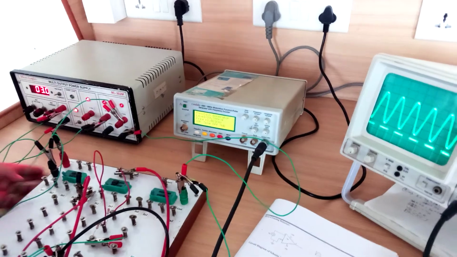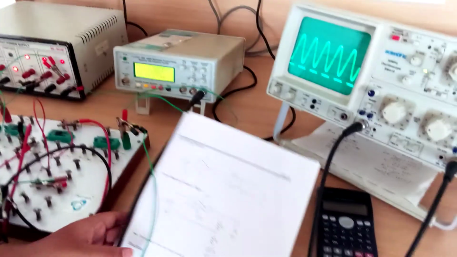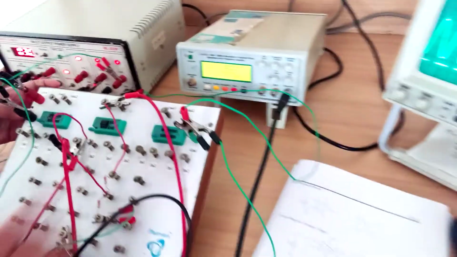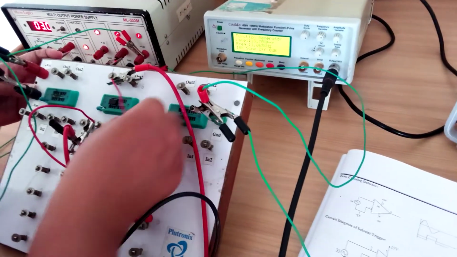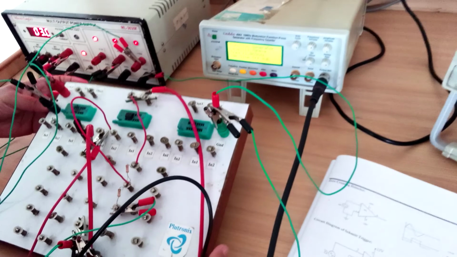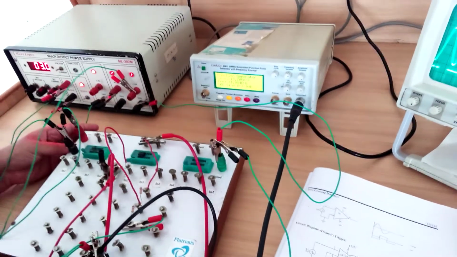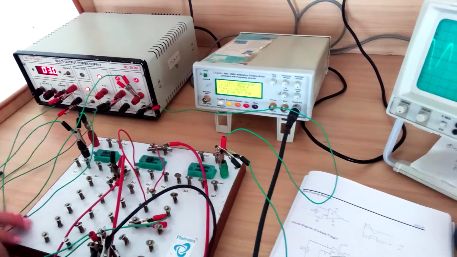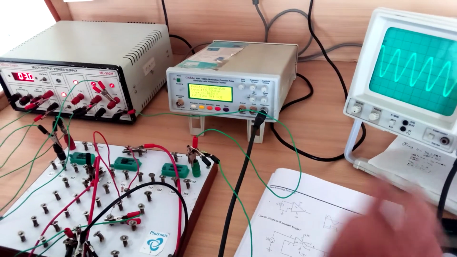Here you should not forget to connect one end of R1 to the output, that is pin number 6. You can observe here, this R1 22K, one end I have connected to pin number 6. So the circuit is over now. Let us see the waveform.